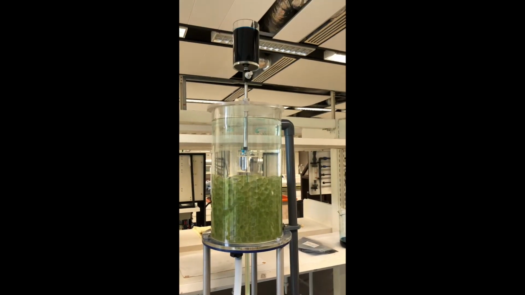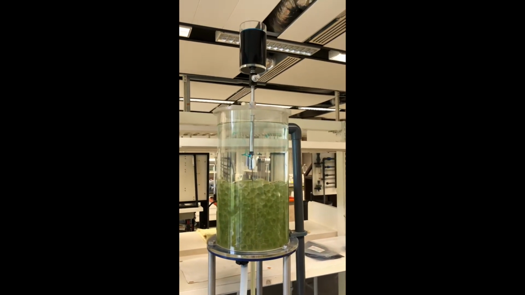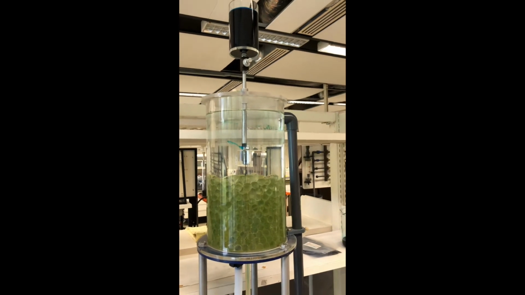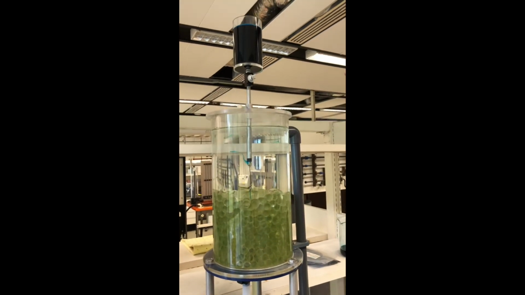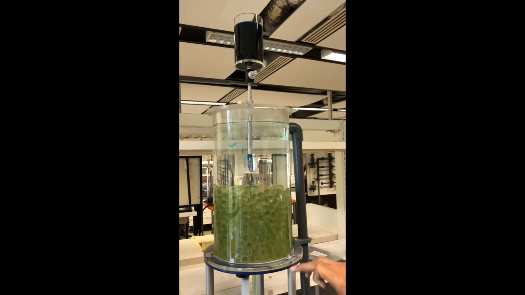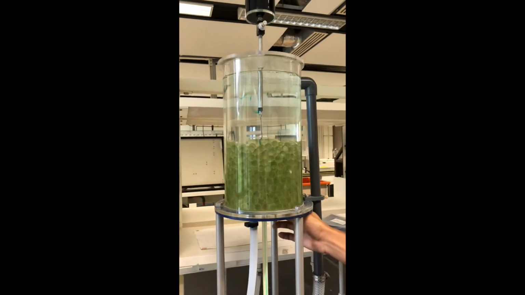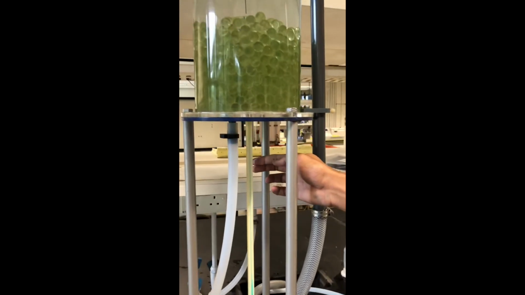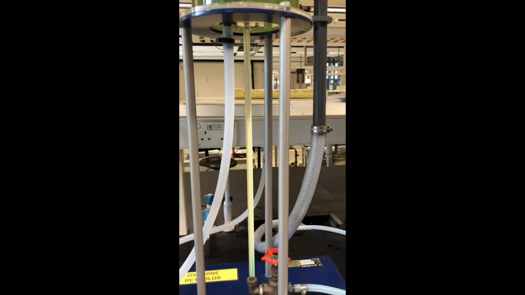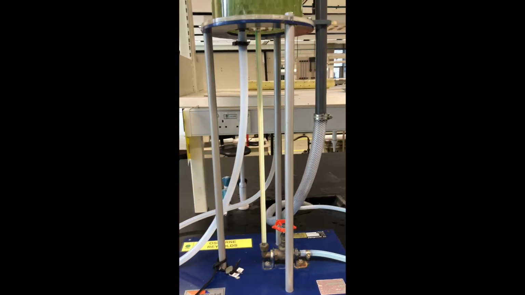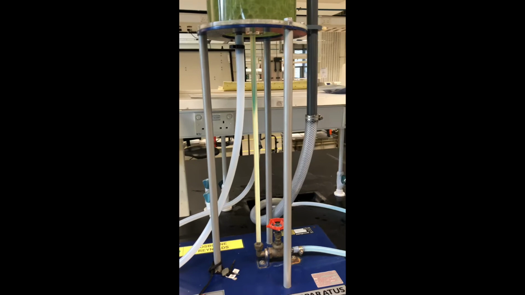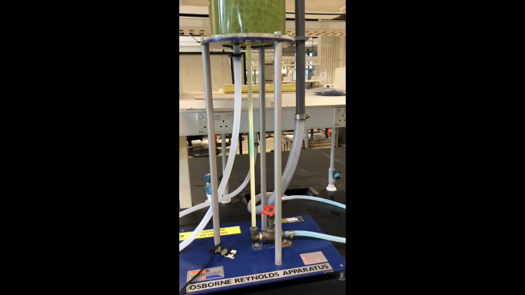Now that you have set up your apparatus, we can move on to taking the readings. First, we'll be taking the readings for laminar flow, in which, as you can see in the test section, there has to be a straight line of dye, and that indicates that the flow in the test section is laminar.